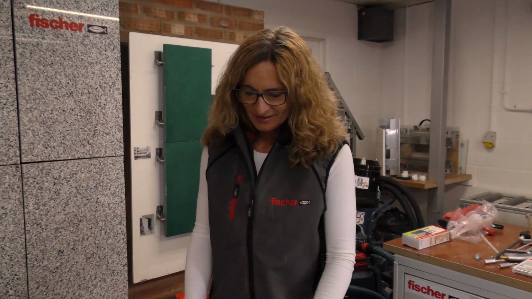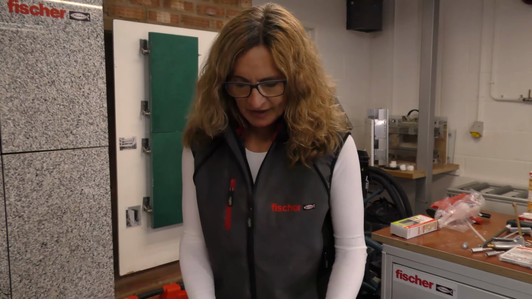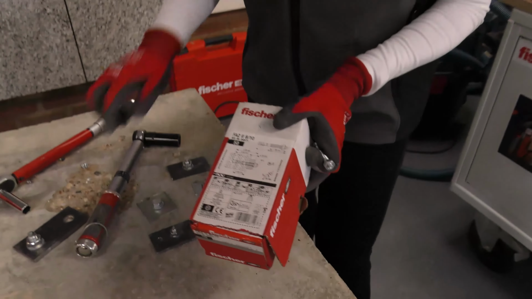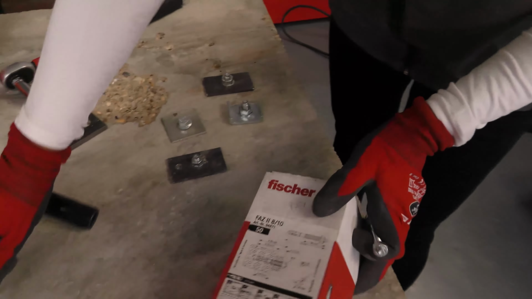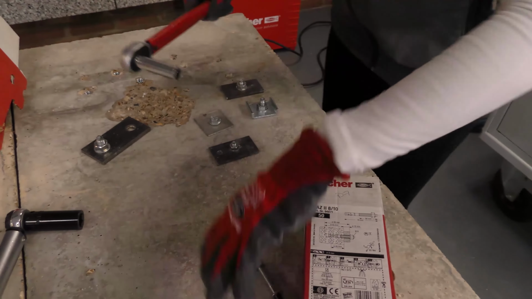Let's see what happens when we apply the wrong installation torque on an 8mm Facade anchor. As you can see on the packaging, the correct installation torque is 20 Newton meters. So let's see what happens if you are not measuring the value.